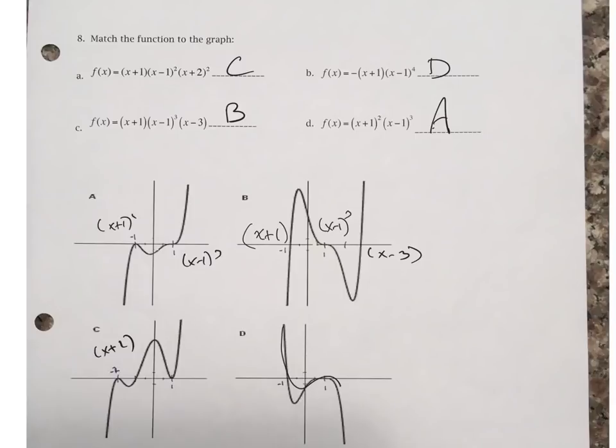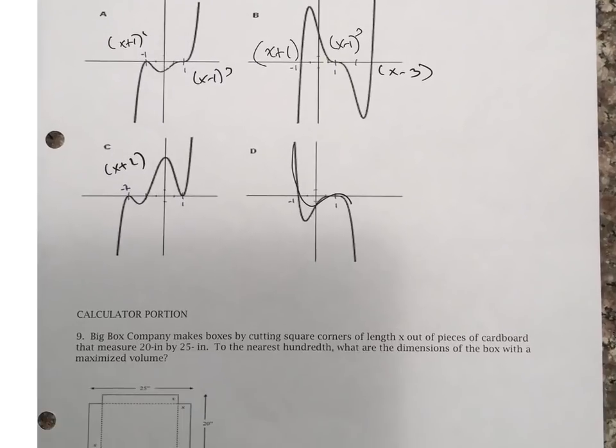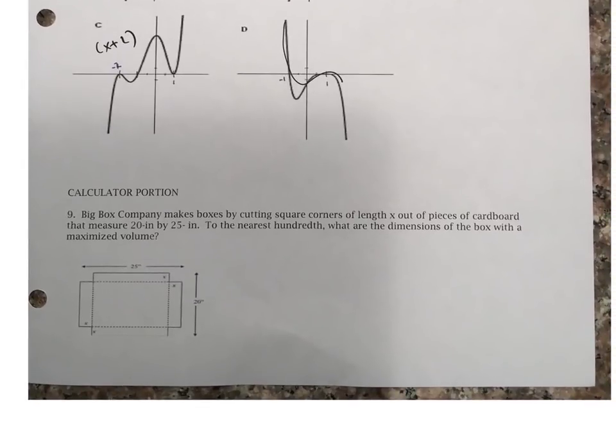And then we get to the calculator portion. Volume. Volume requires all 3 dimensions. And as you can see, we subtracted x from both sides, both ends. The height of the box, if you were to fold it, would be just that little x tab. And then we would have 25 minus 2x, and we would also have 20 minus 2x. You would type this right into the calculator in y sub 1.